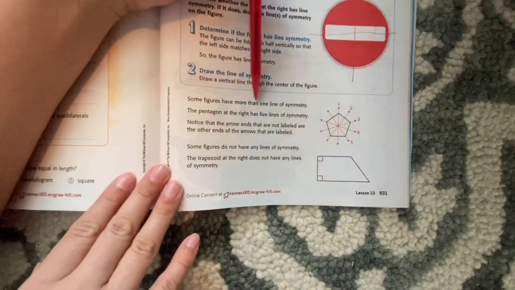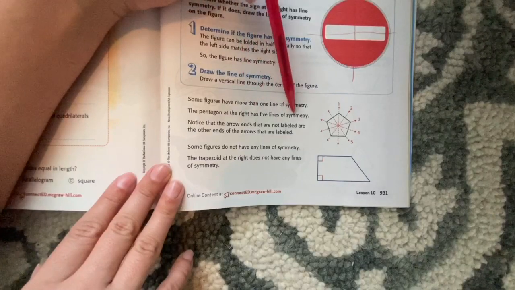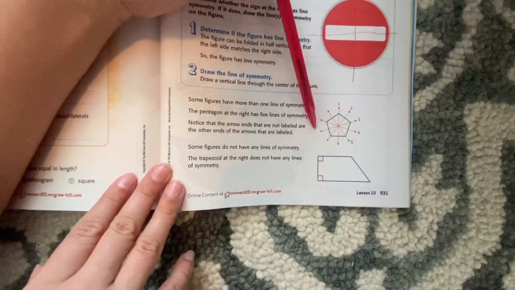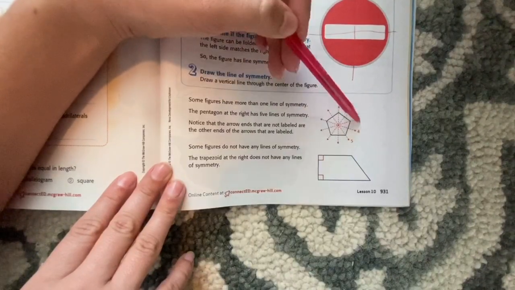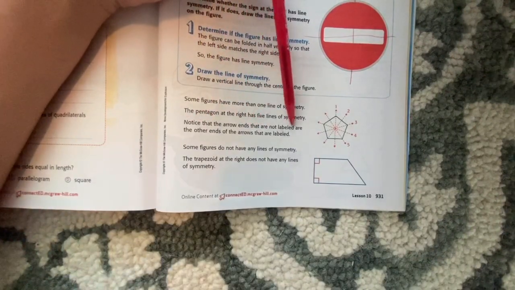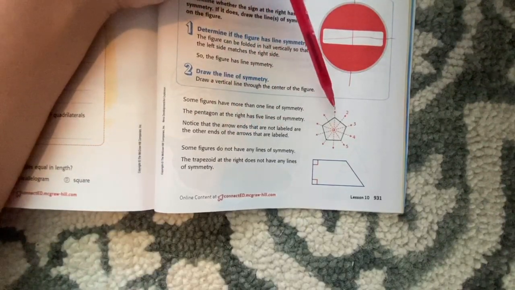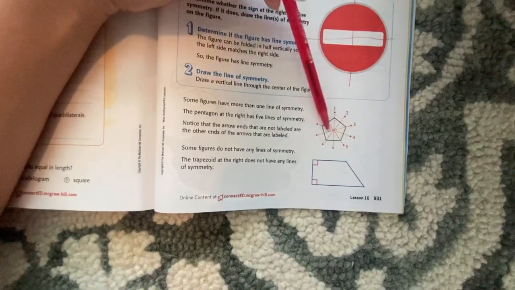Some figures have more than one line of symmetry. The pentagon at the right has 5 lines of symmetry. All the way around, if you folded this pentagon on any of these lines, they would match up to the same on each side. Notice that the arrow ends are not labeled, they are the other ends of the arrows that are labeled. So 1 is matched up with this arrow, 2 is matched up with this arrow, 3, and so on.